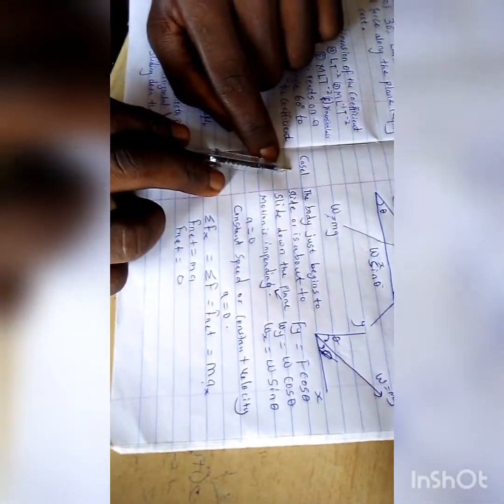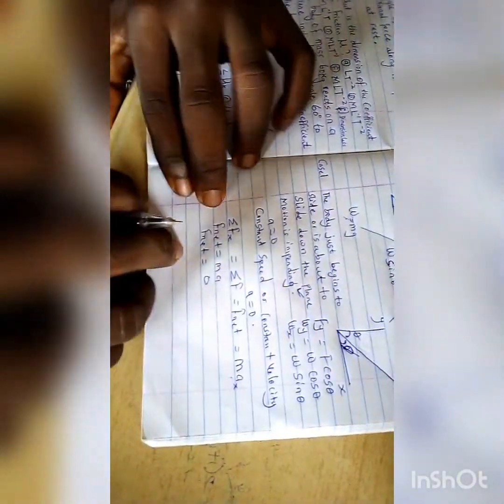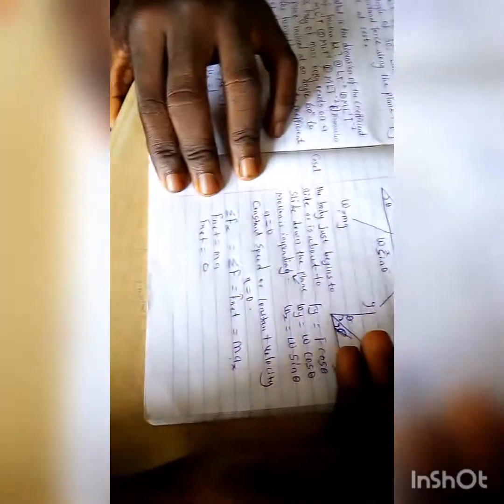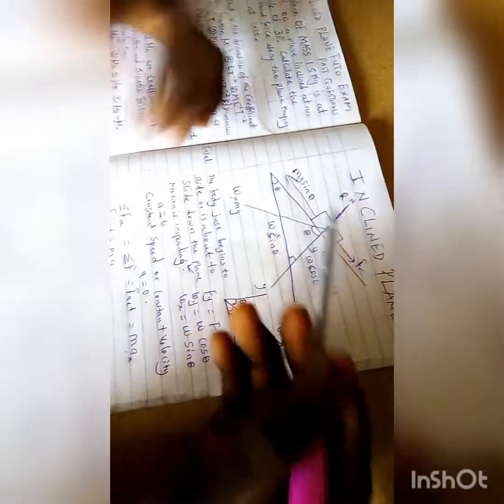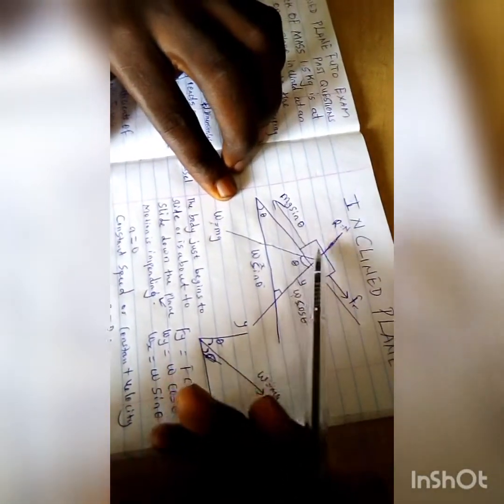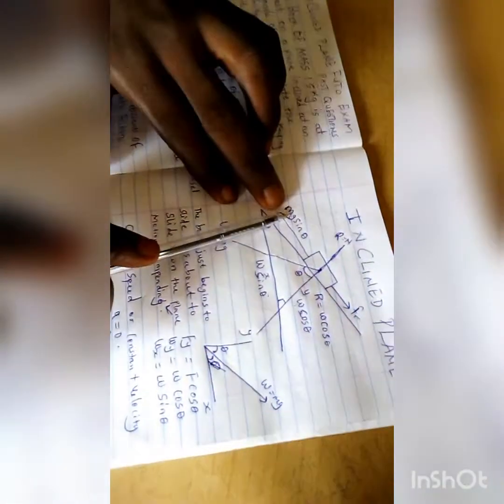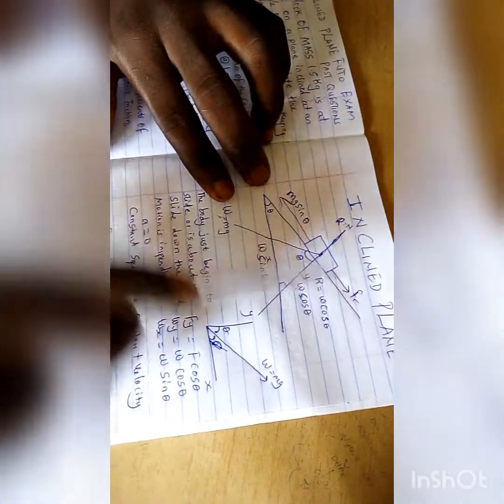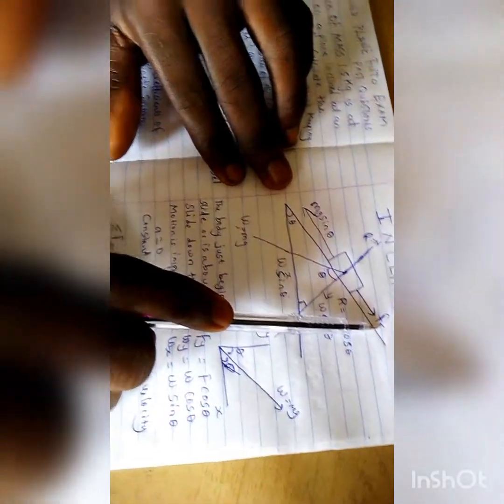Now, what are the total forces acting on this body? We already said this body is about to slide down. For this body to be moving down, it means this force is bigger than this force; it has overcome this force.